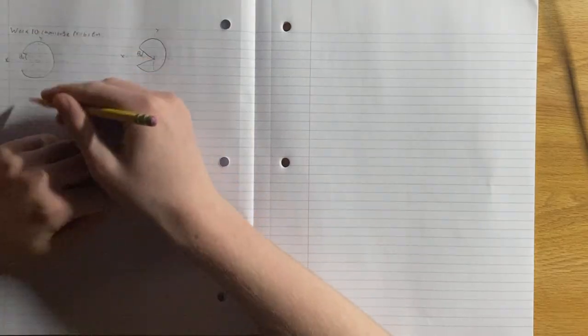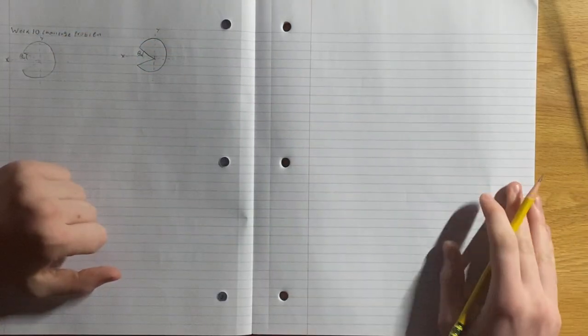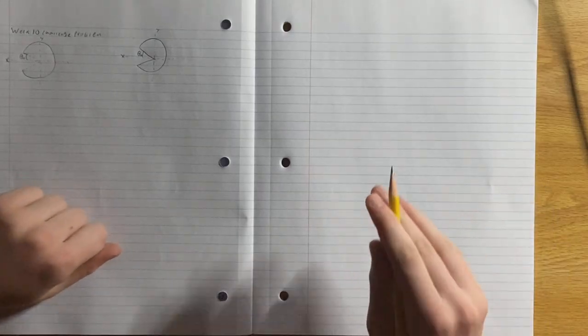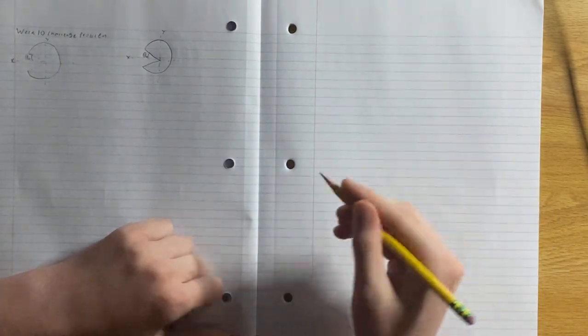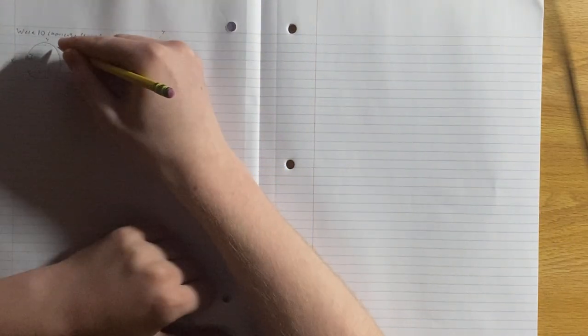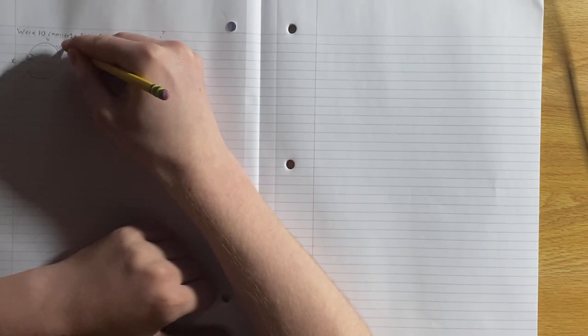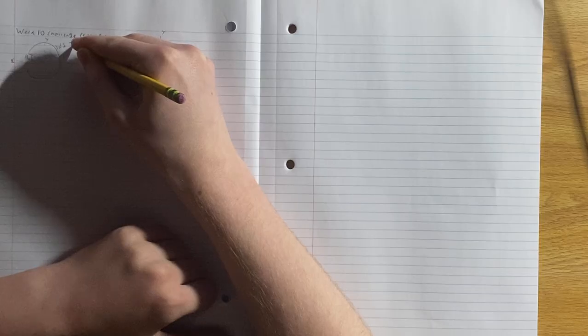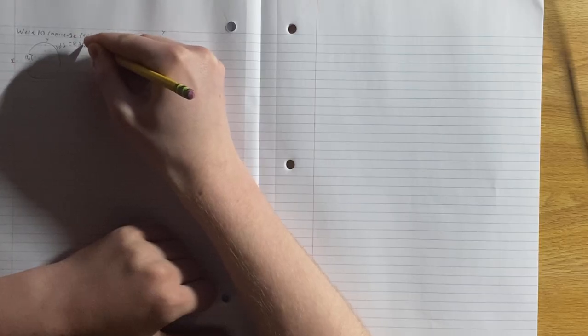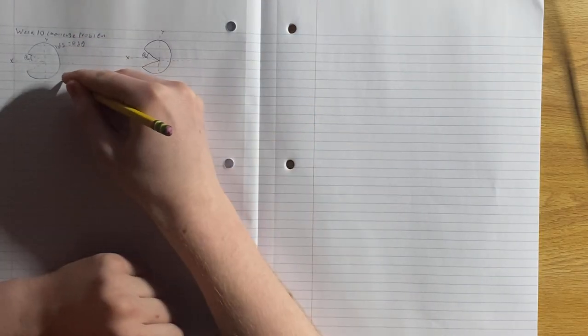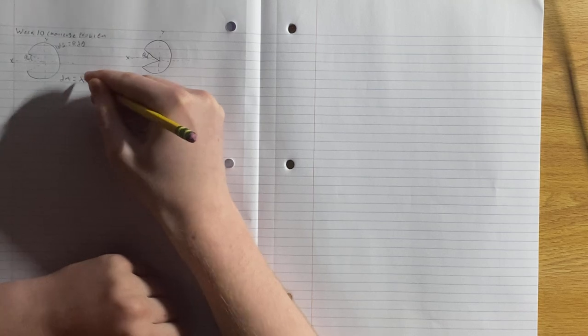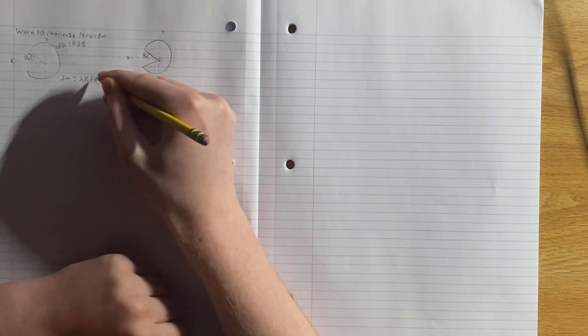I'm going to go ahead and start out by doing the center of mass of the ring. We know the y center of mass is 0 because it's symmetric that way. So really all we care about is the x center of mass, which is integral x dm over integral dm. Dm here is going to be the linear mass density lambda times the small arc ds, which is going to be r d theta. So dm equals lambda r d theta.